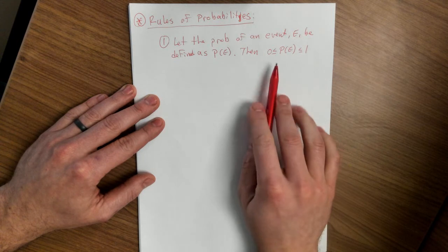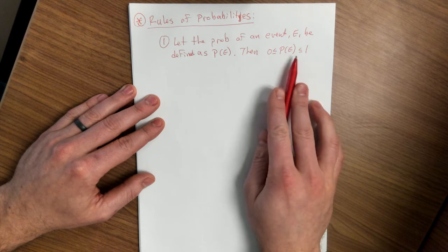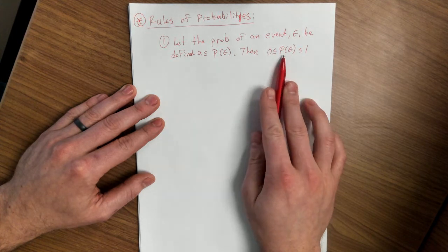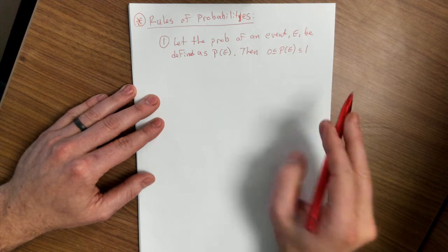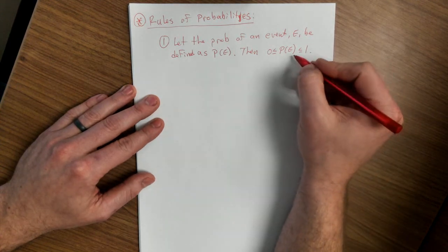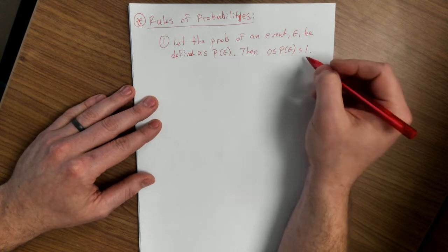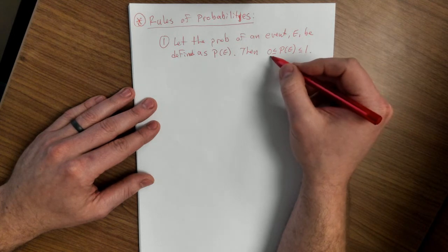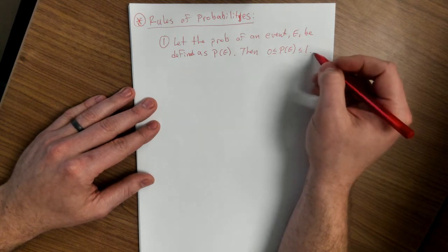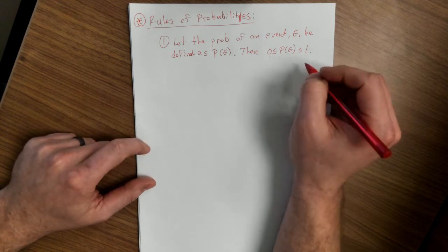So the probability of E is between 0 and 1. That means it can't be less than 0 and it can't be greater than 1, which makes sense. You can't have a negative probability, and you can't have 101% probability. It's either 0 or 100 percent or somewhere in between.